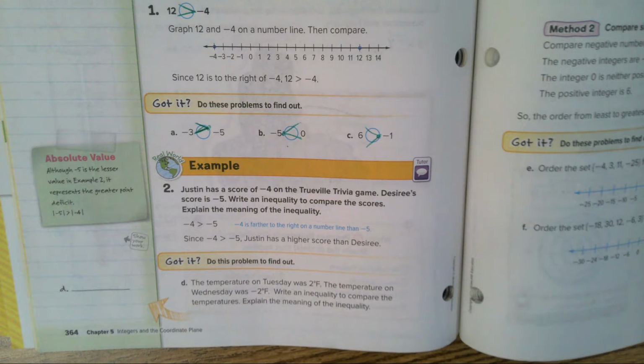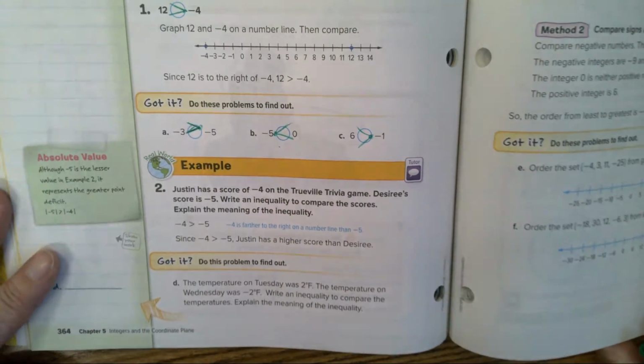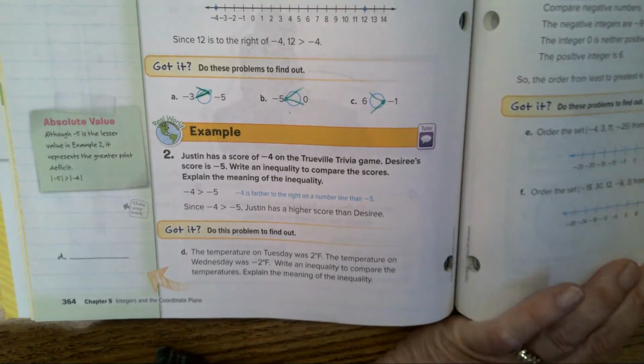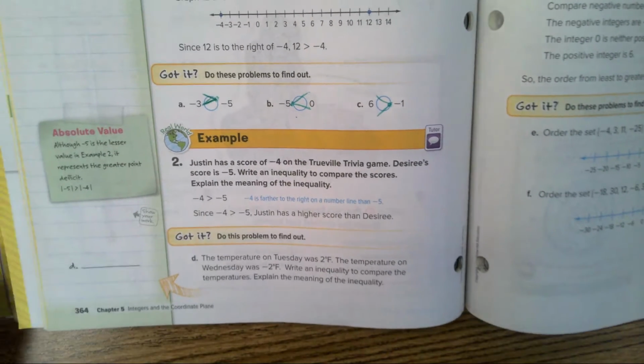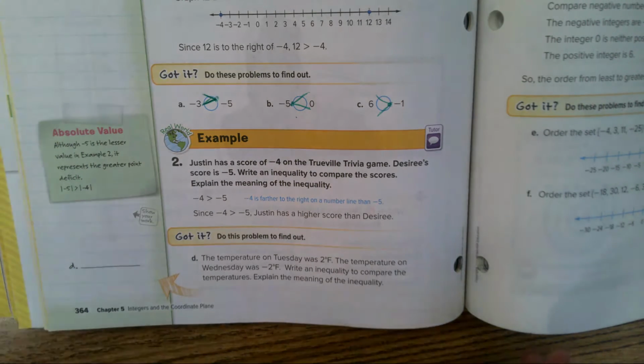Okay, let's go on and do letter D. It says the temperature on Tuesday is 2 degrees Fahrenheit. The temperature on Wednesday was -2 degrees Fahrenheit. So on Tuesday it was 2 degrees Fahrenheit, and on Wednesday -2 degrees Fahrenheit. Write an inequality to compare the temperatures. Explain the meaning of the inequality.